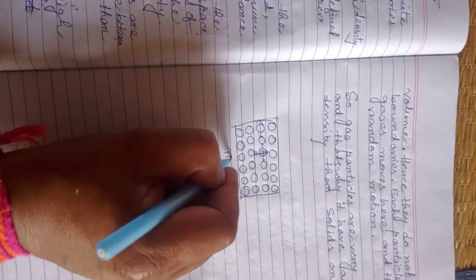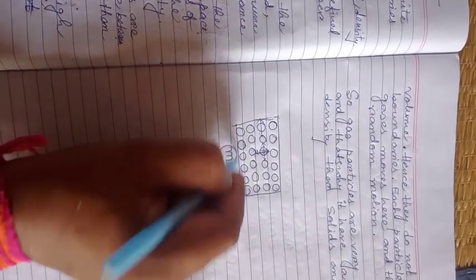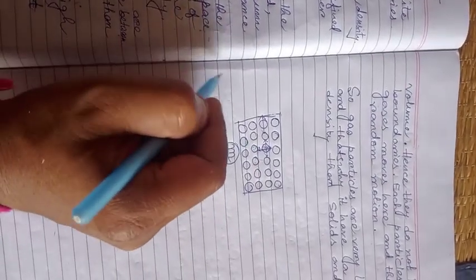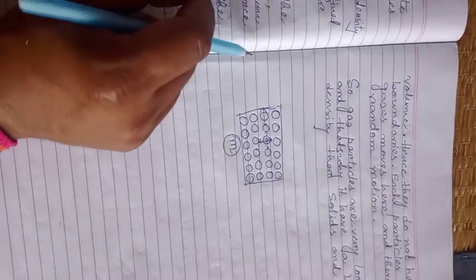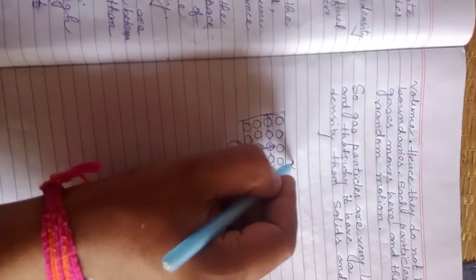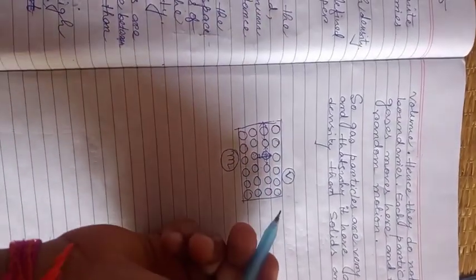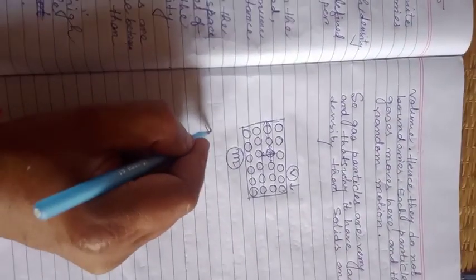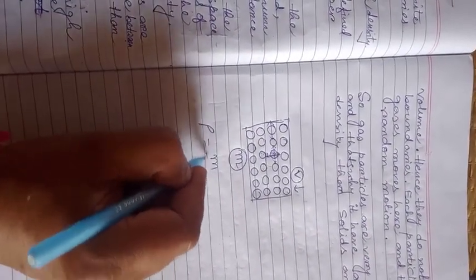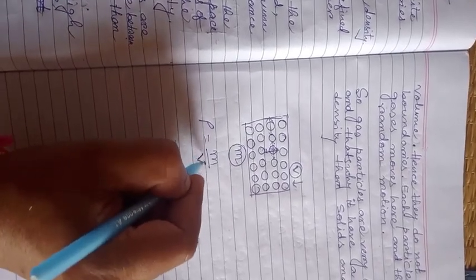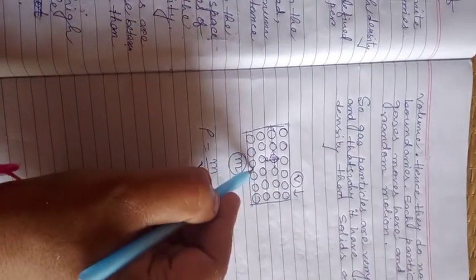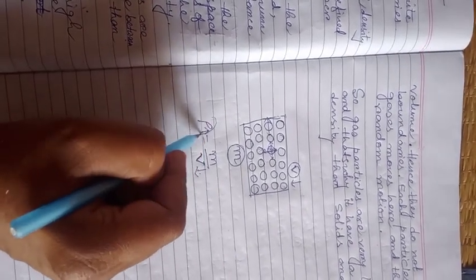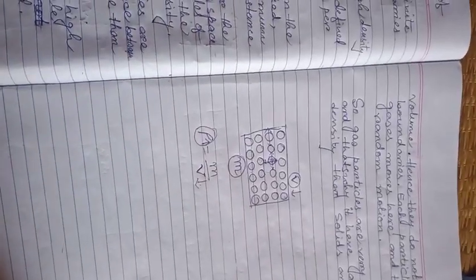If we consider the mass of the solid as m, as there is very small space between them, they are very closely packed and the volume v will be less for the solid. We know that density rho equals mass by volume. So as volume will be less for the solid, density will be very high for solid.